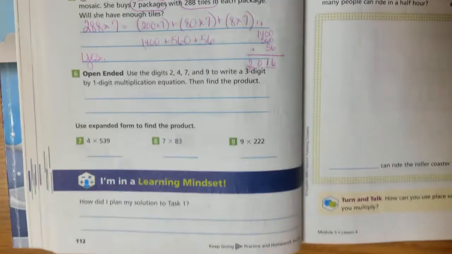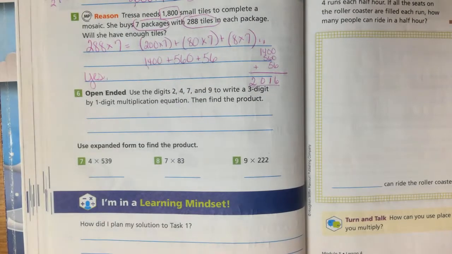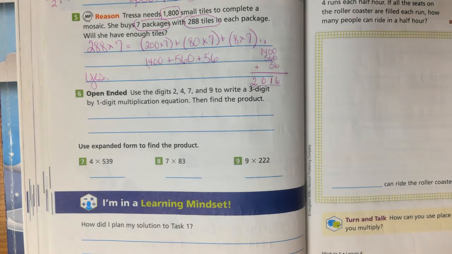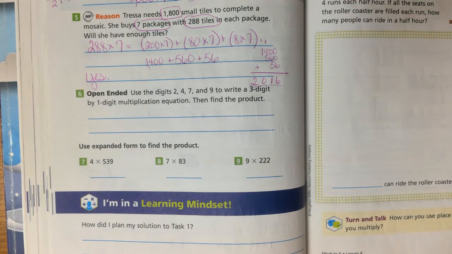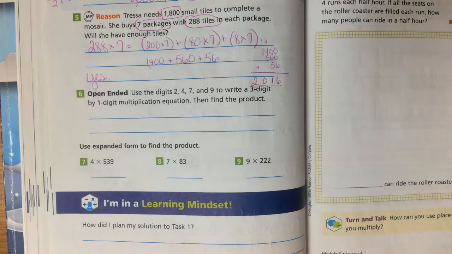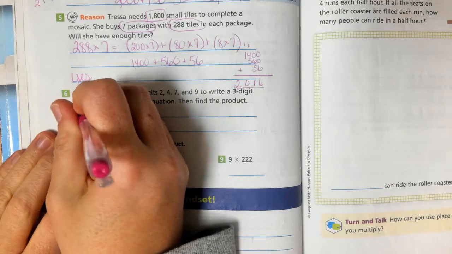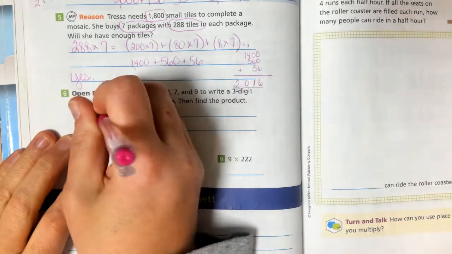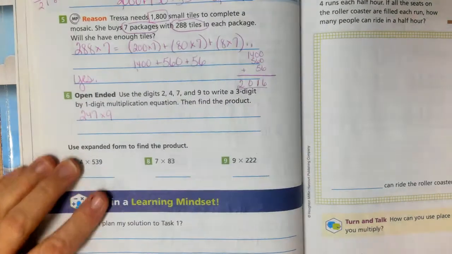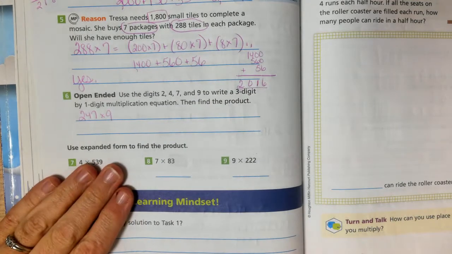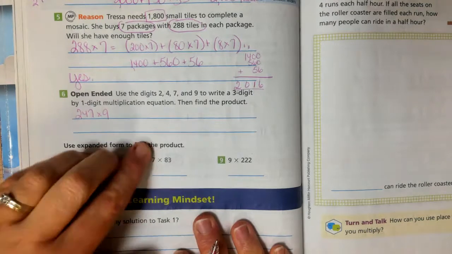All right, number 2, open-ended. Use the digits 2, 4, 7, and 9 to write a 3-digit by 1-digit multiplication equation. Then find the product. So we get to make our own multiplication equation up. So let's just make it easy on us. Let's do 247 times 9. But you could do whatever, but you'll just have to check and make sure that your answer is correct. So I'm just going to do this.